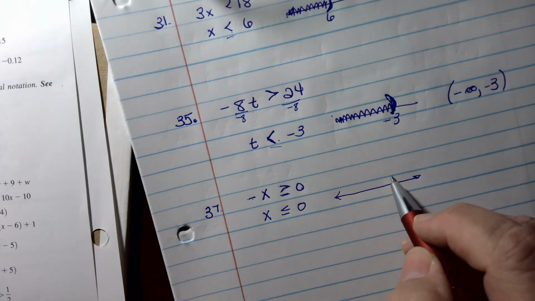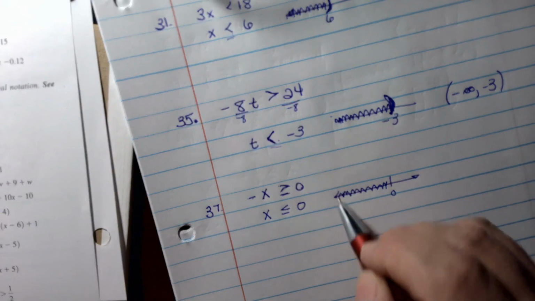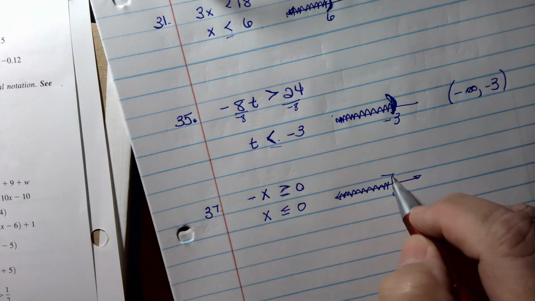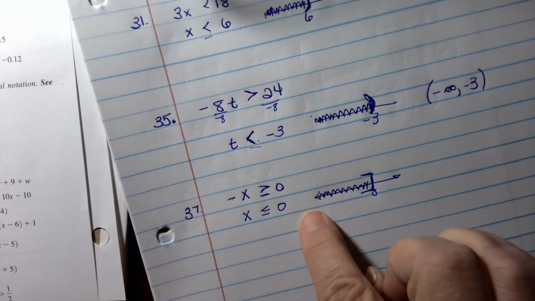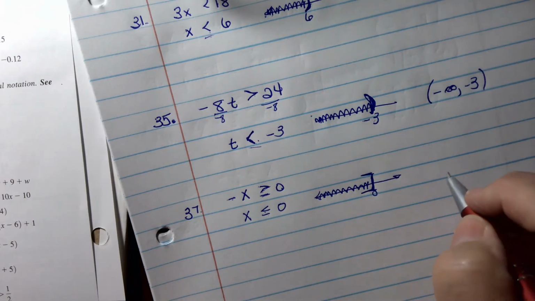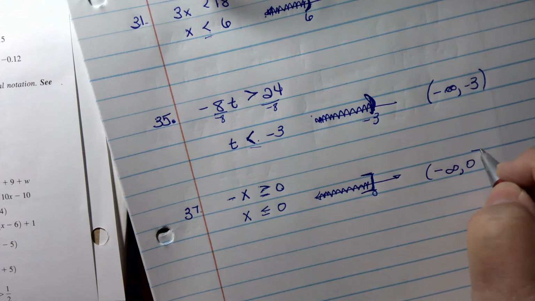Now I'm going to graph it. So I choose 0. I shade left because it's less than. It's got the equal to, so I use a bracket. And remember, you go left to right. The order does matter. So that's going to be negative infinity to 0, parenthesis, bracket.